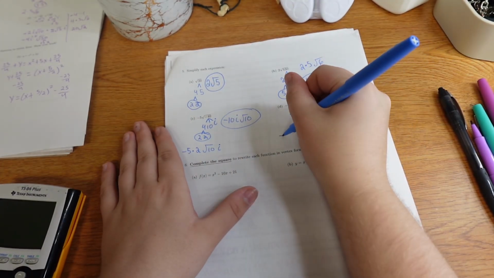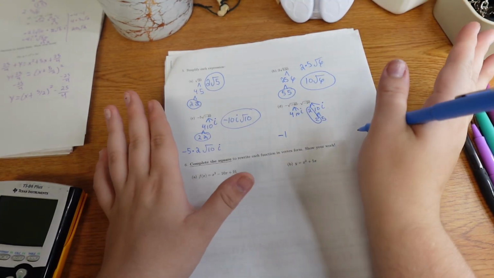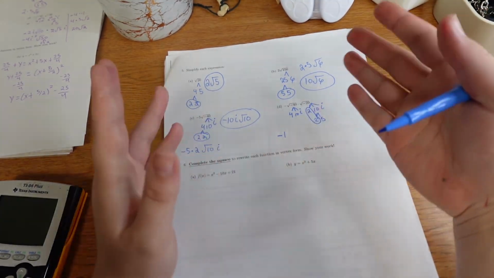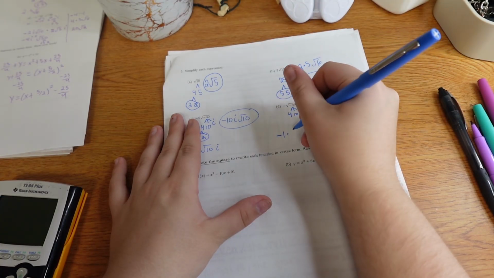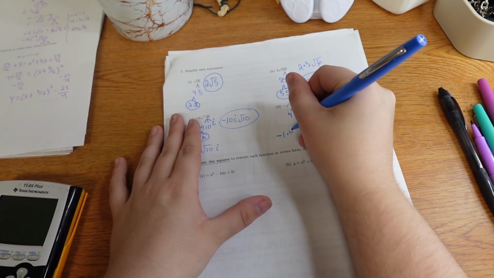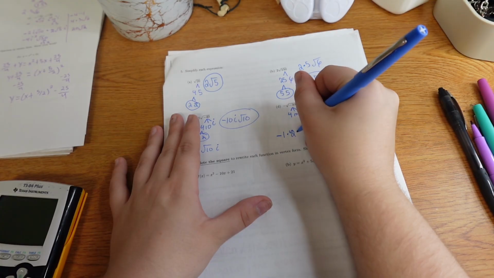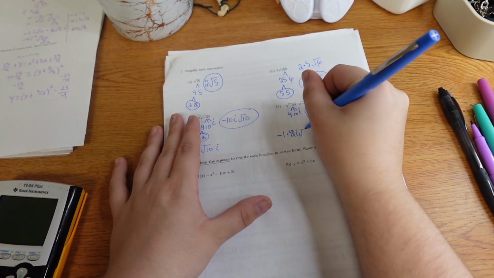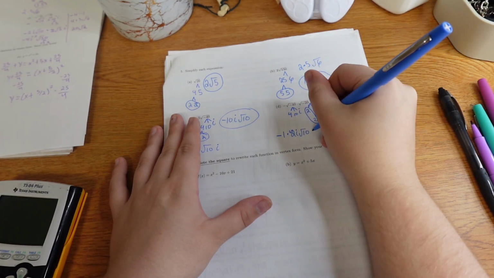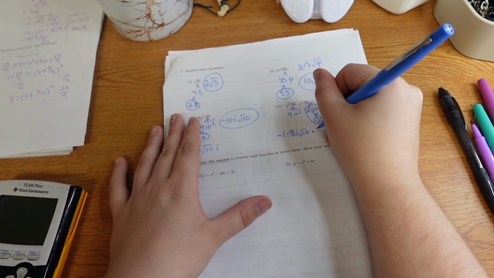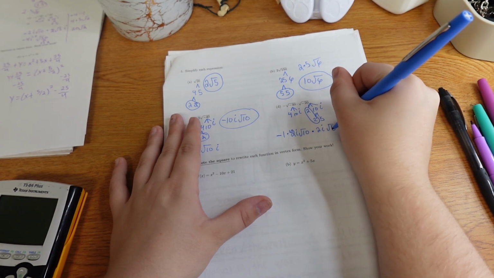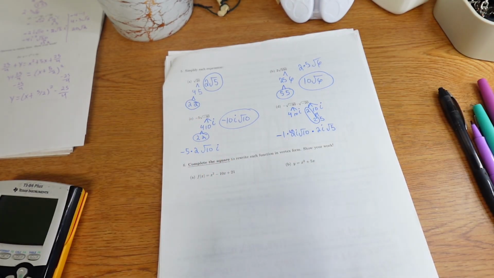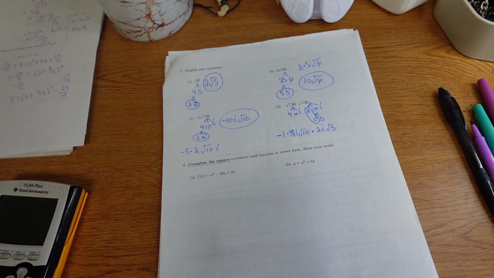I'm just going to put -1 for the sake of you being able to see what I'm doing, times 2i square root 10 times 2i square root 5.